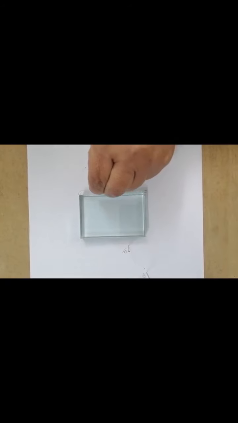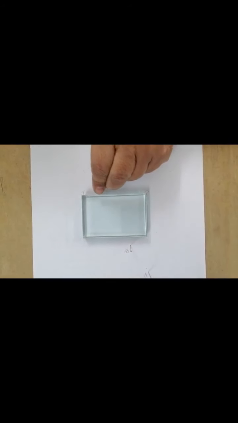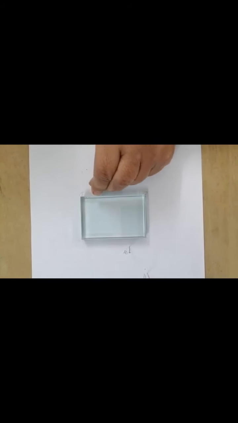Now I am looking on the other side of the glass slab for the images of the pins P and Q, and I have to fix two pins R and S in such a way that they come in a line with the images of the pins P and Q. I can see that this pin will come in a line with the image that I am seeing from this face of the glass slab, and this is in line with this image of PQ.